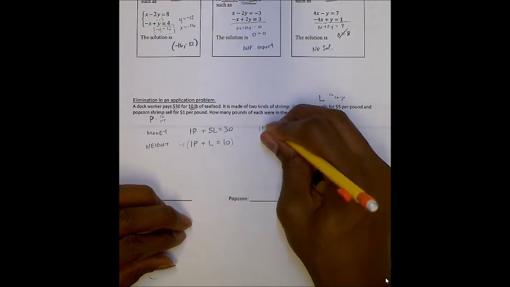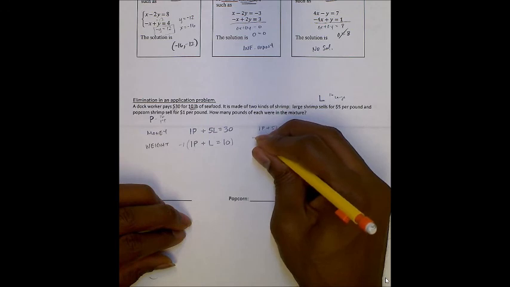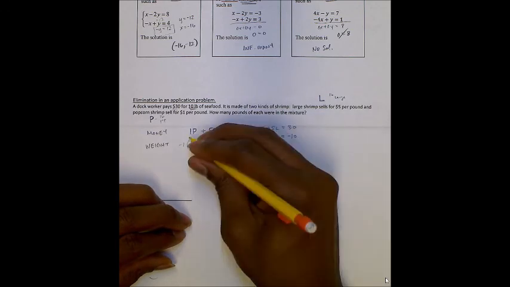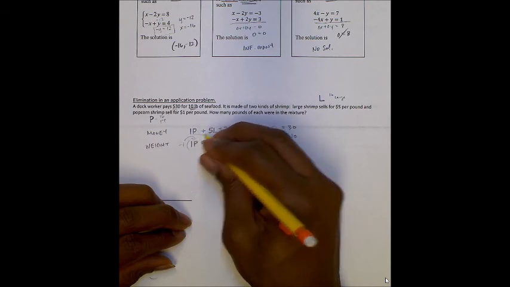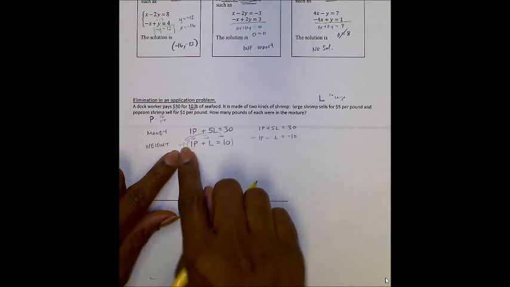1P plus 5L equals 30. Once I multiply by -1, I have -1P minus L equals -10. I'm distributing this -1 to each term. Remember, I make that determination based off of what I want to eliminate, but I have to do it to everything.